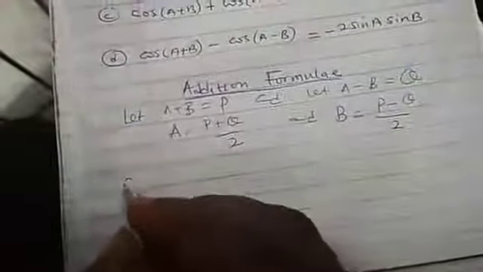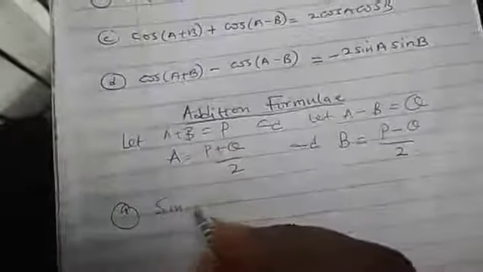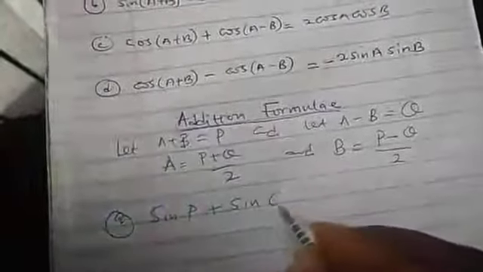In that case, this factor formula will now become what we call addition formula. The first one there too will become sin P plus sin Q, because we have said let this be P, let this be Q. So anywhere I see A plus B, I'll write it as P. Anywhere I see A minus B, I'll write it as Q. And my A will be represented by P plus Q over 2, while my B will be represented by P minus Q over 2. In that case, these 4 formulas will change to another form.